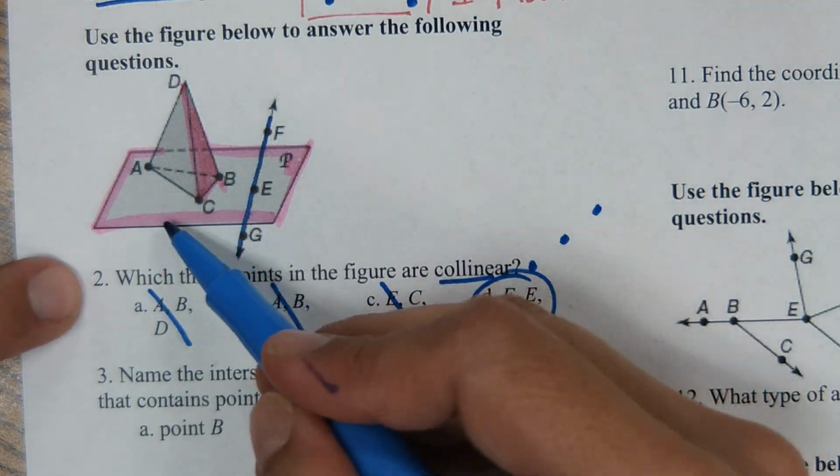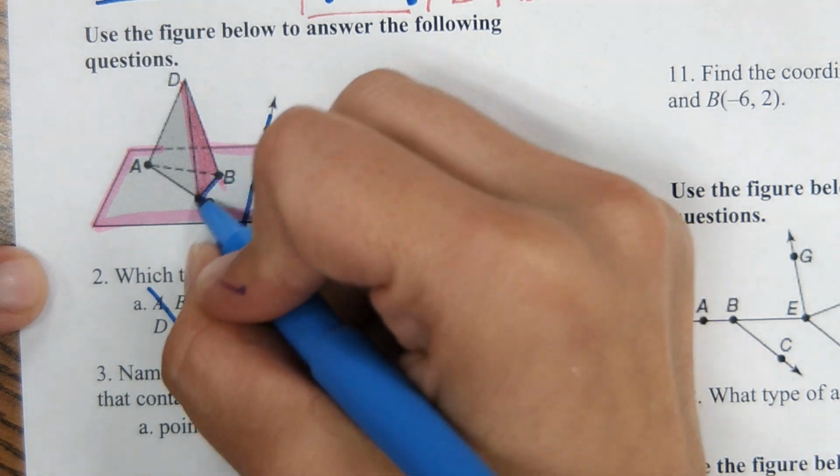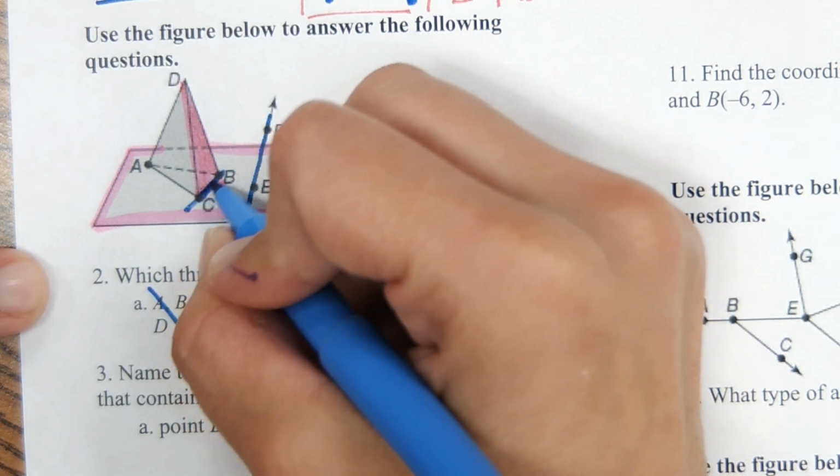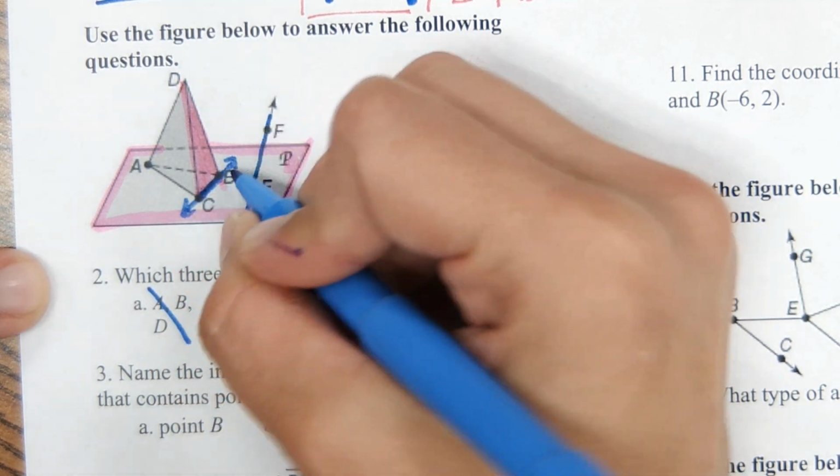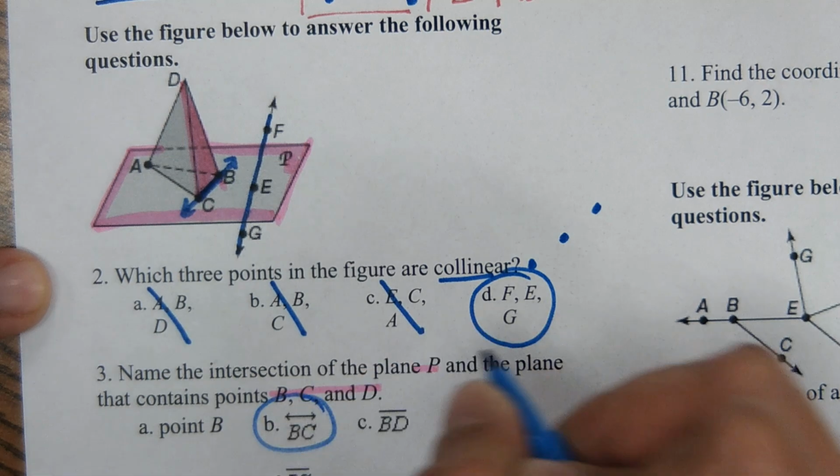Where do these 2 pink planes intersect? They intersect right here. But remember, planes intersect at a line. So these planes intersect at line BC.